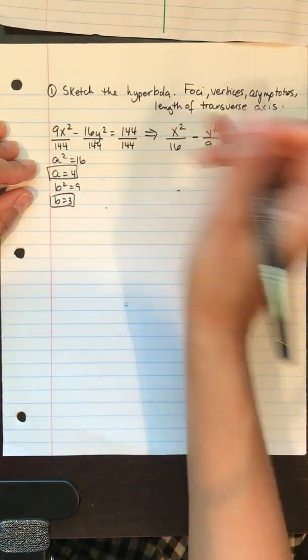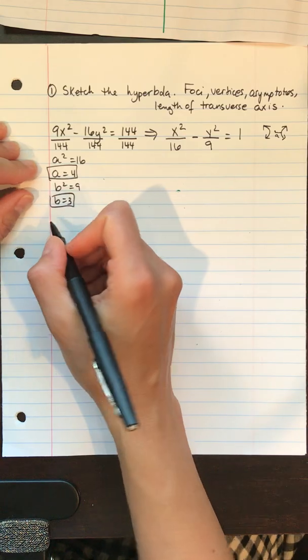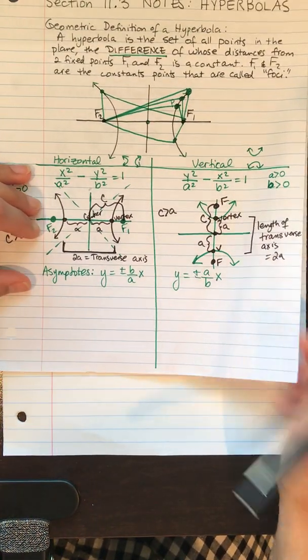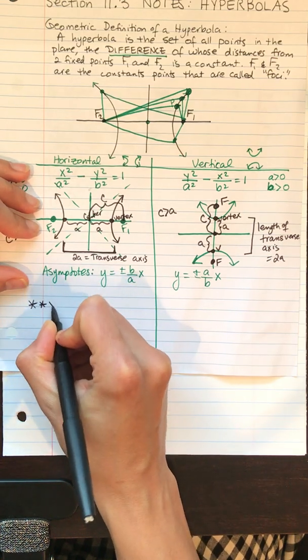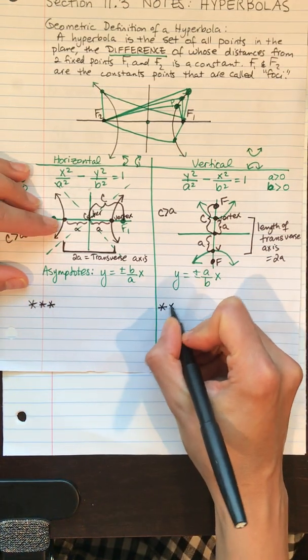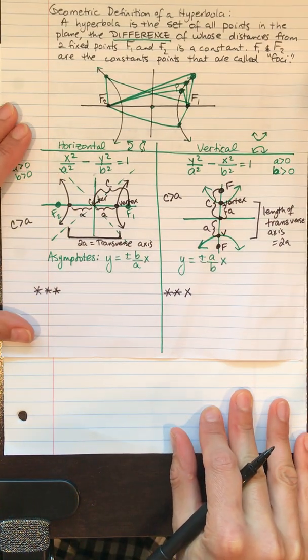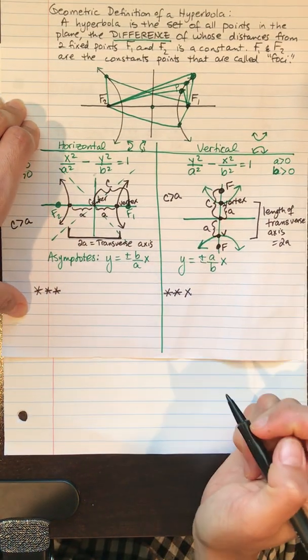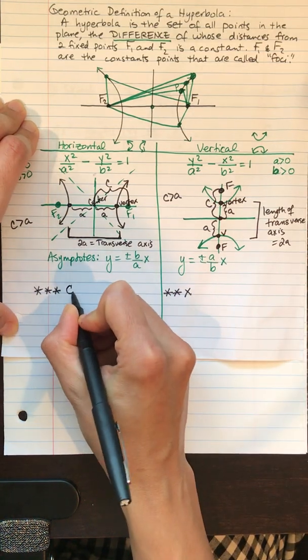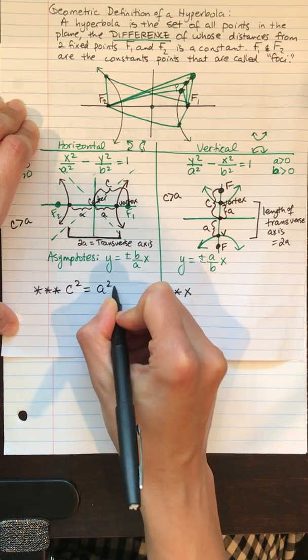Okay. We also want to find c. So I didn't say something really important in my chart. Let's go back. Oh my goodness. Let's triple star this. If you remember the relationship between a, b, and c in an ellipse, there was a formula. It was c squared equals a squared minus b squared. Well, in a hyperbola, it's just the Pythagorean theorem.